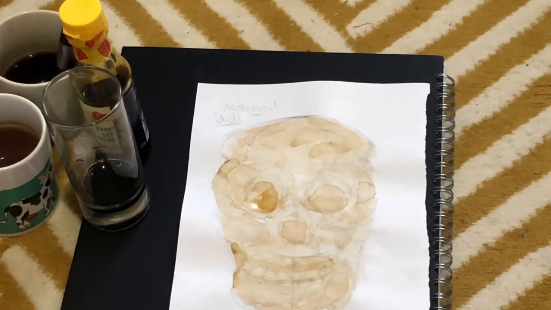And obviously you can add soy sauce to the list if you've got some, because that works really, really well to get your anatomical, your realistic skull design looking really, really realistic and like the work of Leonardo da Vinci.